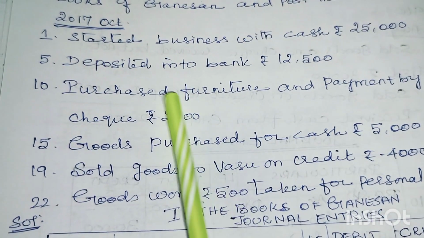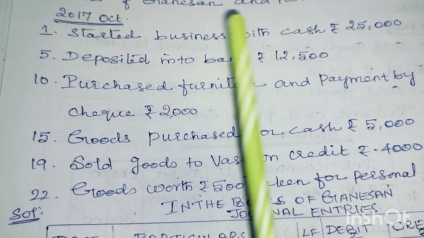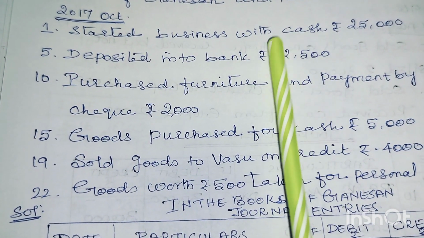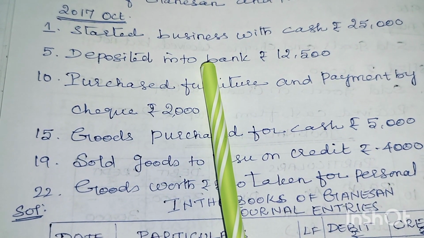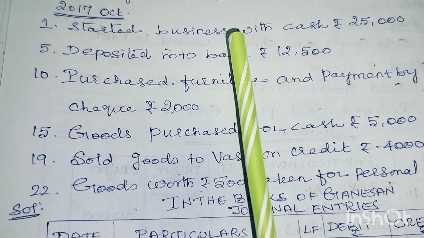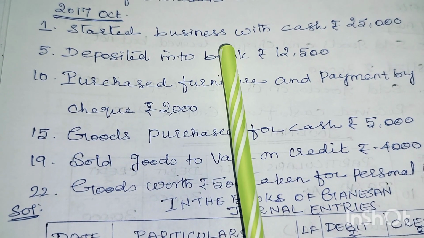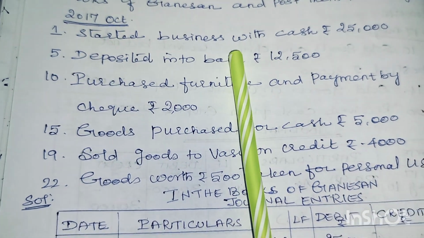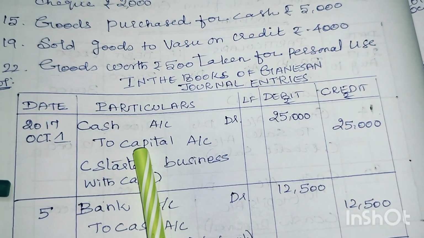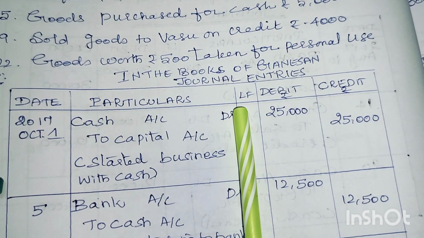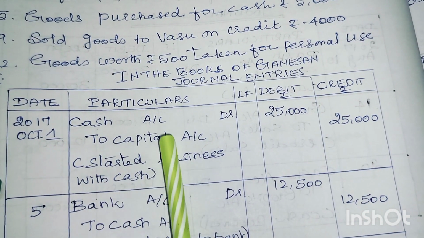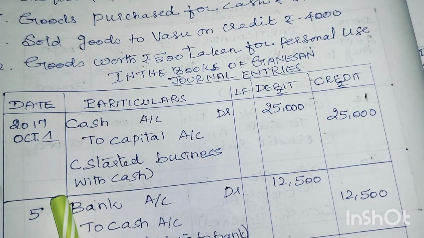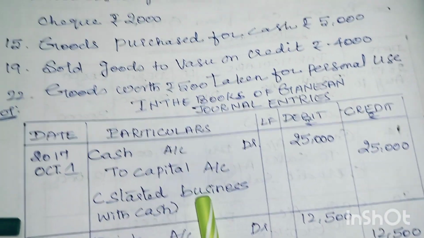Started business with the cash means you invested cash into your business. So investment means capital. Capital increases, you credit the capital account. So the journal entry is cash account debtor 25,000 to capital account 25,000. Narration is started business with cash.